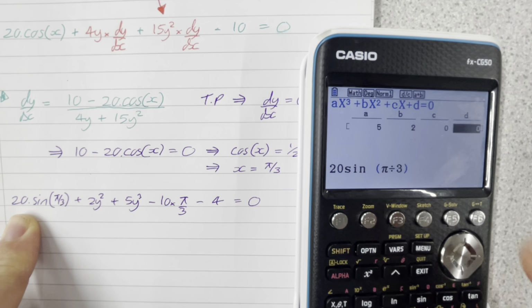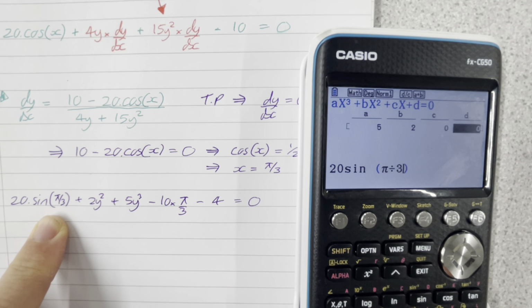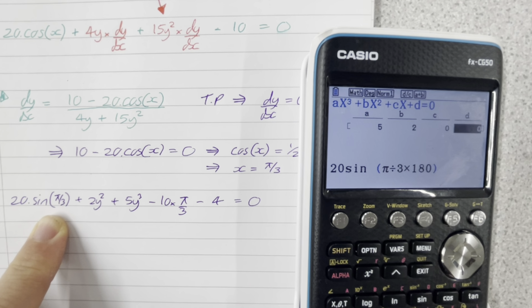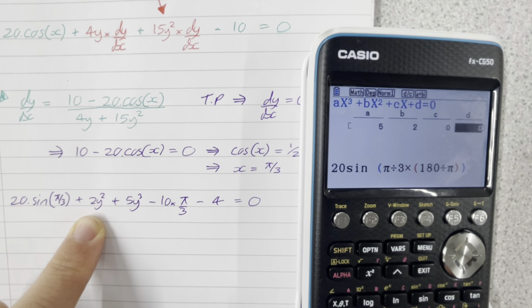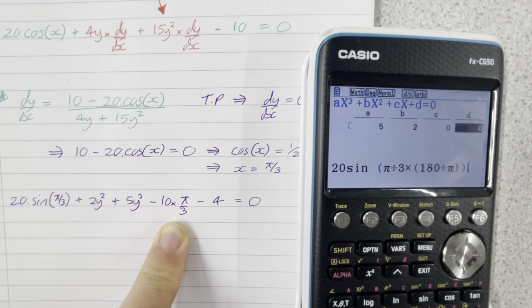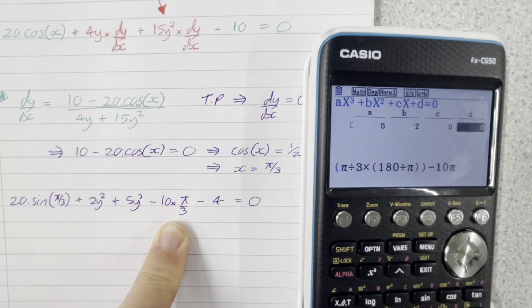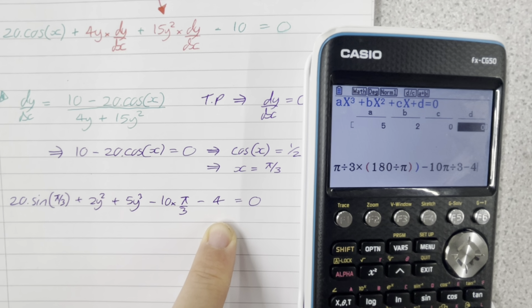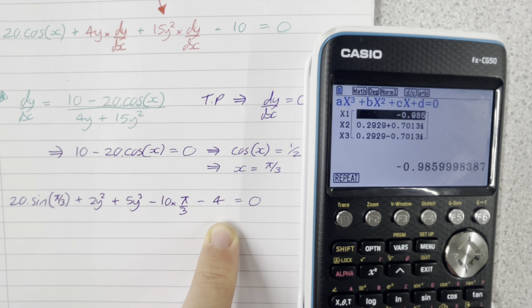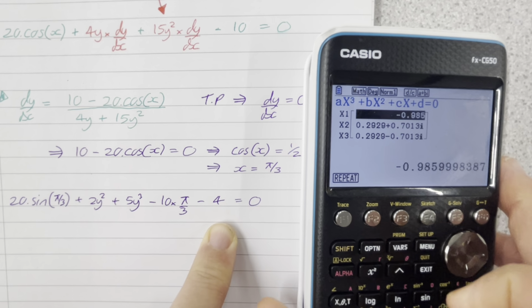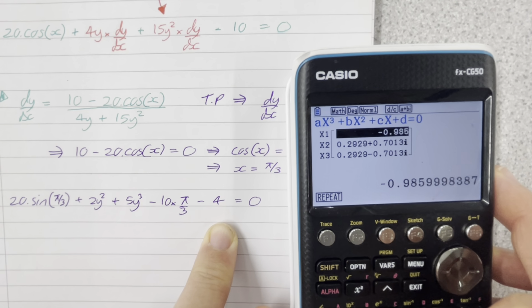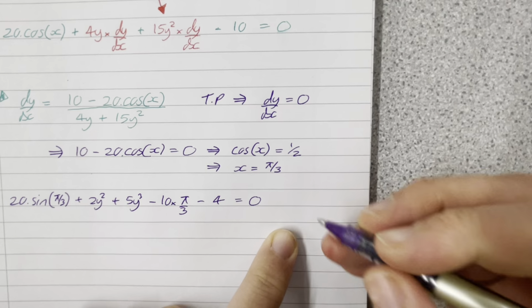Now I'm in degrees mode. Should have checked that before. So I'm just going to convert that to degrees. So times 180 on pi. So I could have just put in 60. Minus 10 times pi on 3. So minus 10 pi on 3. And then minus 4. Okay. There we go. So it's got my coefficients of y, and if I execute that, we can see that there are 2 complex roots and 1 real root. So it's the real root I want. So minus 0.986.